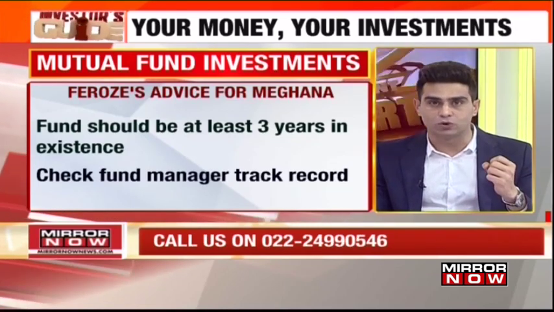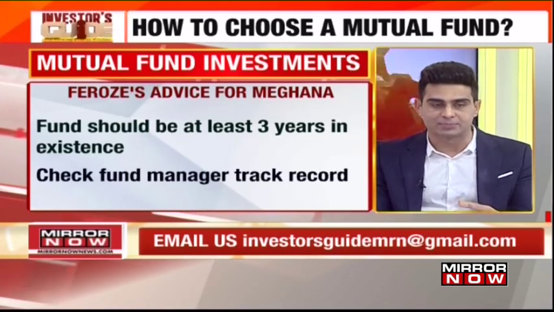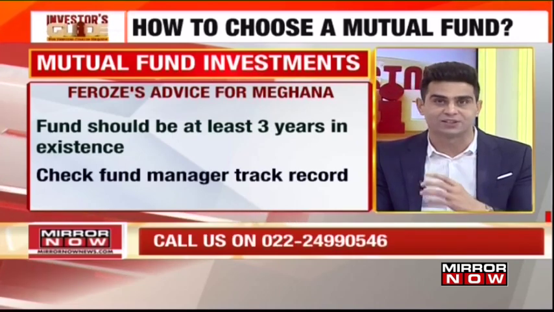Third is you will have to look at the fund house pedigree. Like we said, you have to stick to the top 10 asset management companies. You need to know what's the risk return of the fund. You need to also look at how long the fund manager has been with that fund.